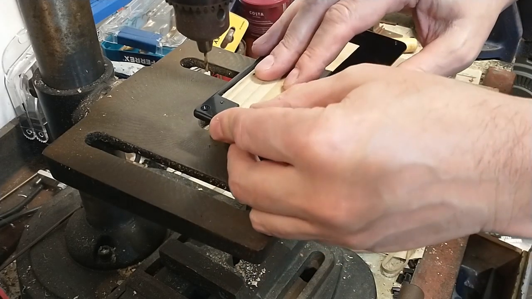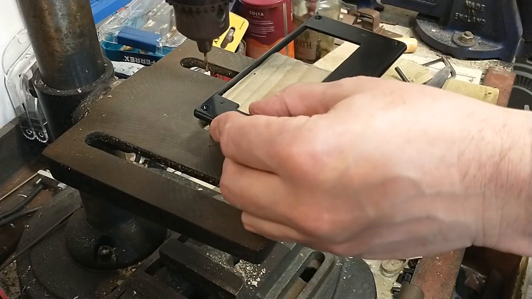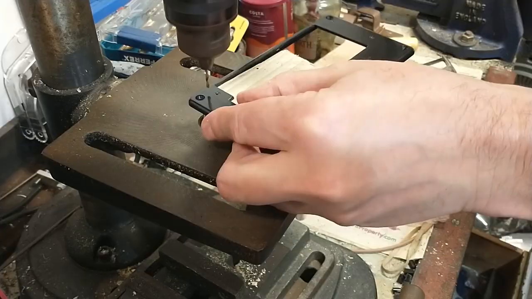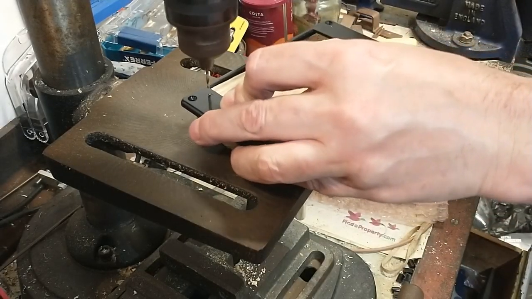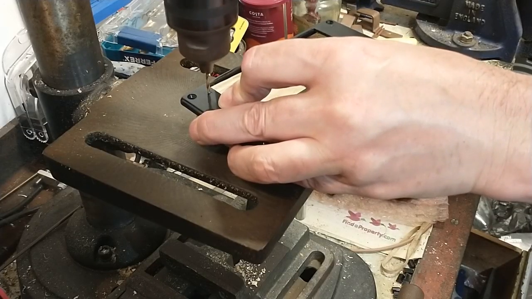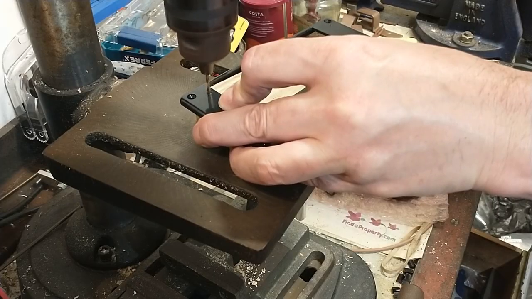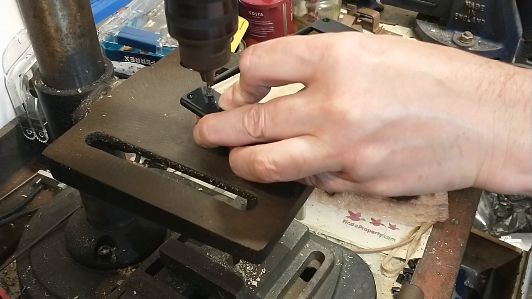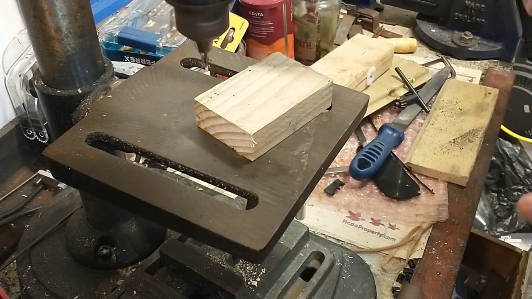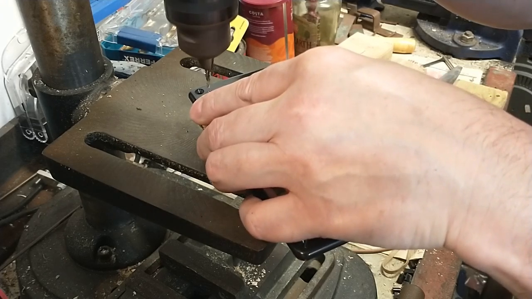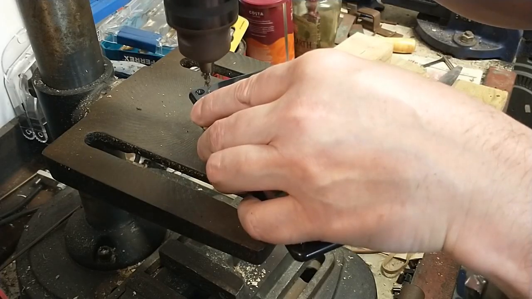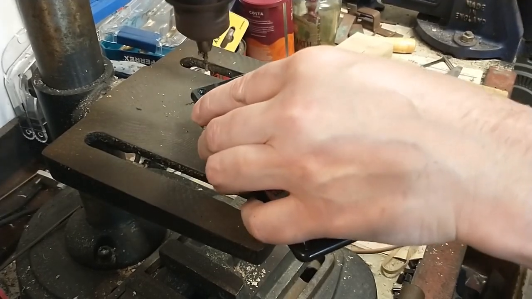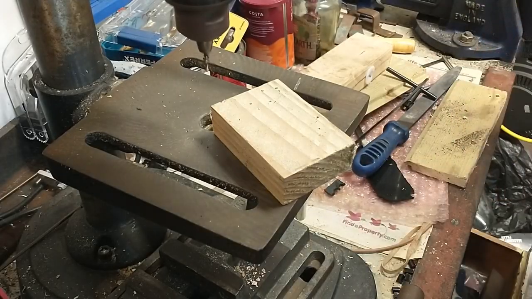Right, so I've marked up for the holes and I'll have a go at drilling them now. So that's holes drilled.